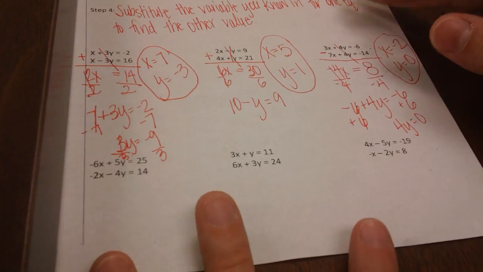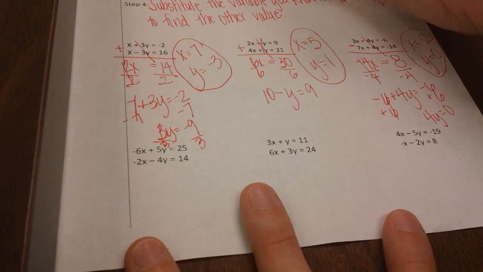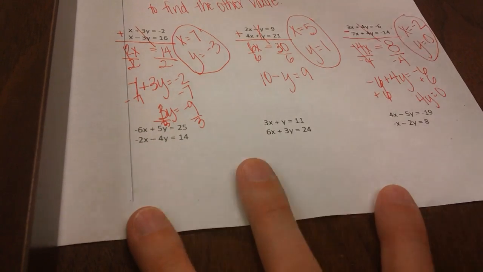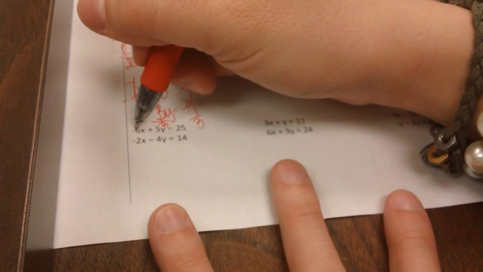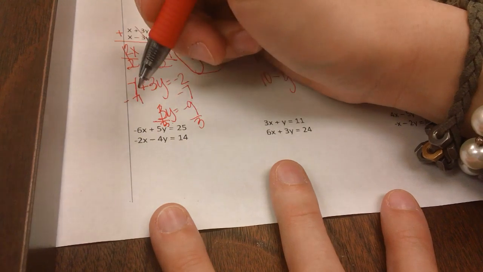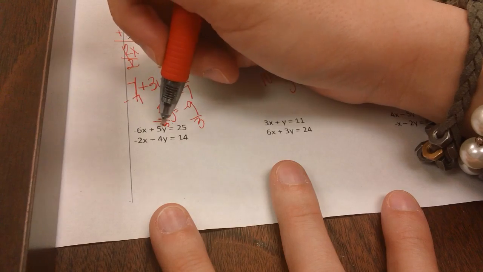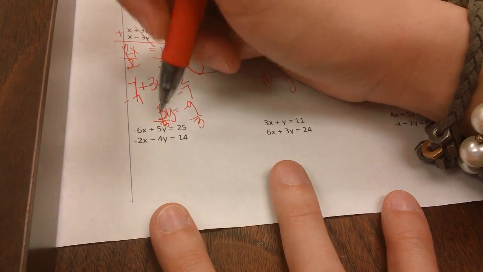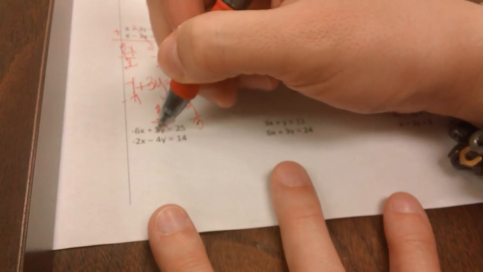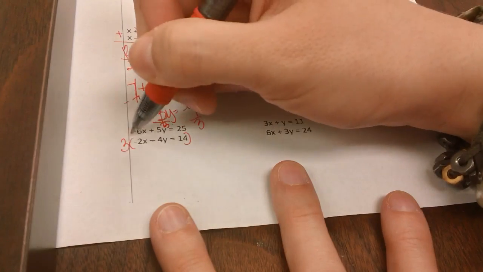Alright, moving on to the next row. Here, we're going to have to multiply to get something to cancel out. So, I have a negative 6x and a negative 2x. I have a 5y and a negative 4y. I have to choose one of these to multiply by, or both of these to multiply by. So I always check and see, can I make one of the coefficients just by multiplying one time the same as the other one? And here I can.